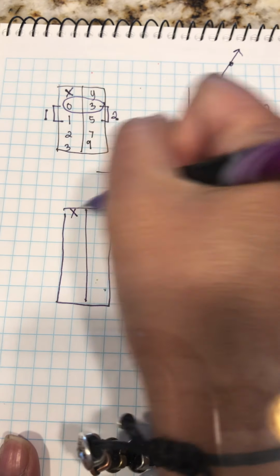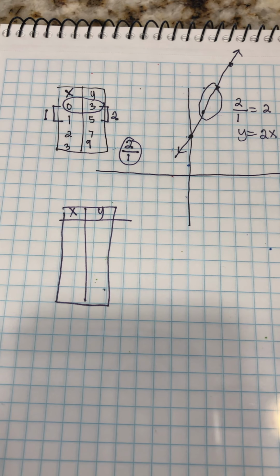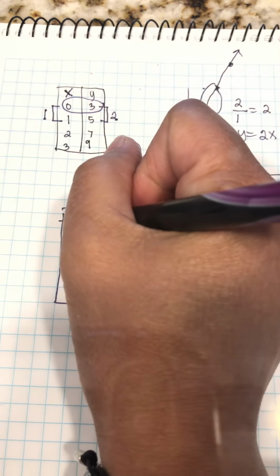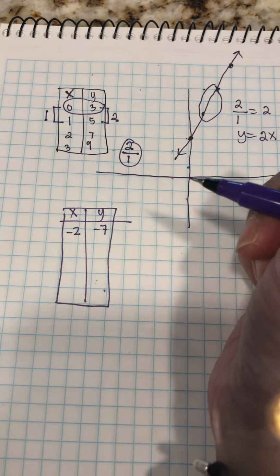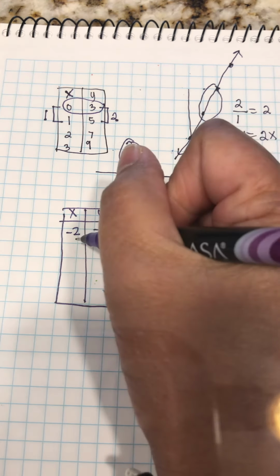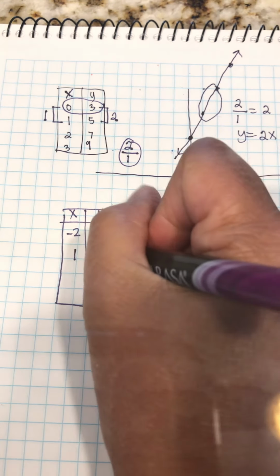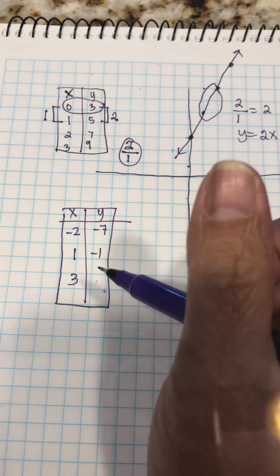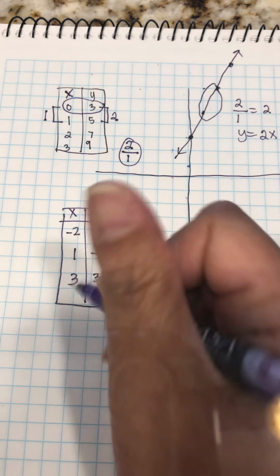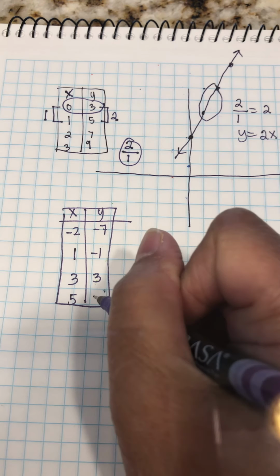All right, so let's see. If I'm going to give you -2, you will have -7. If I have 1, so I'm not going to give you a 0, you will have -1. And then if I will have 3, you'll get a 3. Let's do one more. If I'm going to have a 5, you will get a 7.